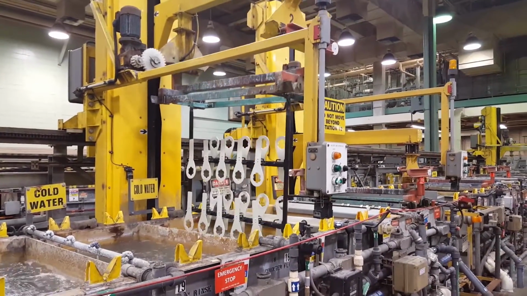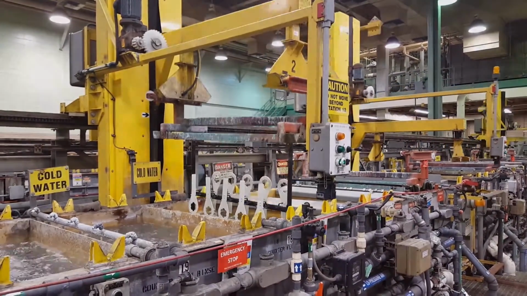Trutegra offers plating line management solutions that deliver productivity, quality, and flexibility, along with powerful data collection and user-friendly reporting tools.